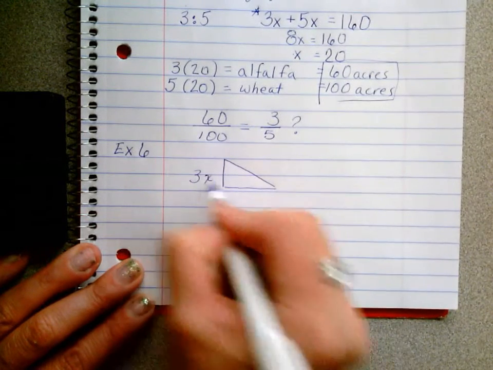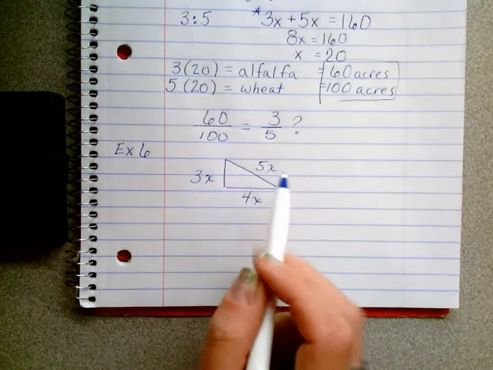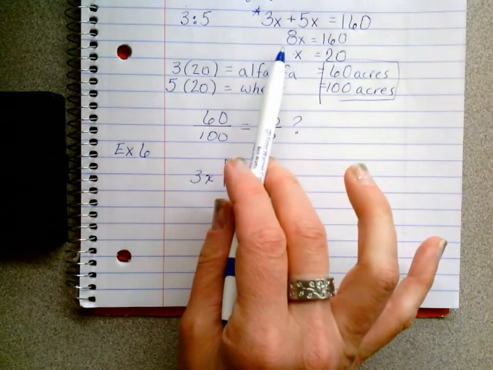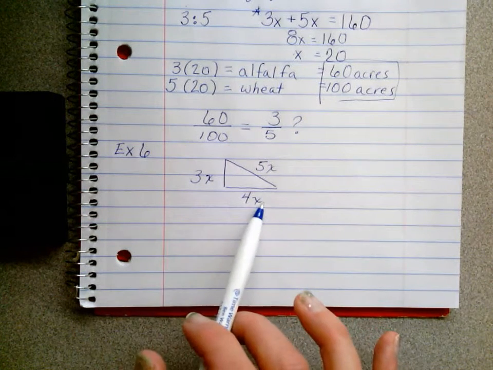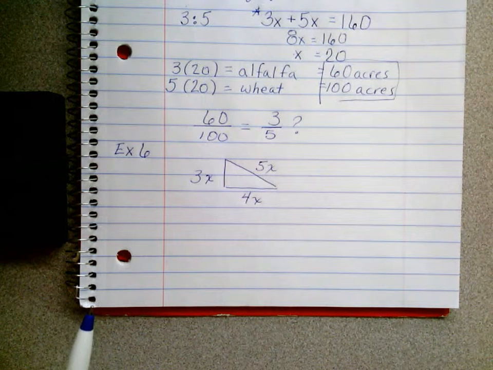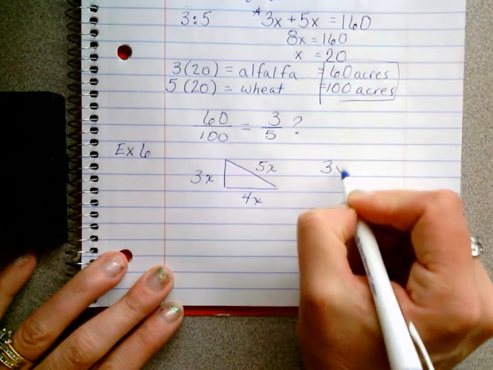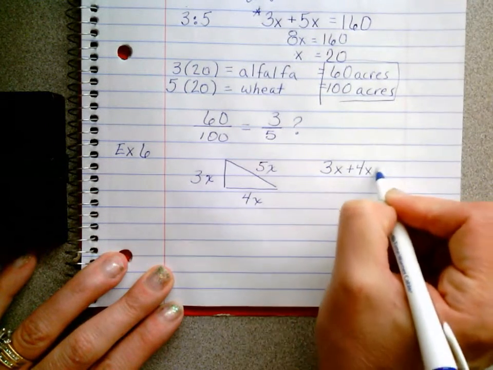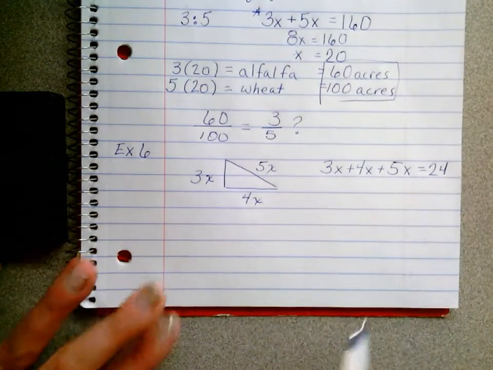I'm plugging in that x in the same way I did up there. 3 times something, 4 times something, and 5 times something for a perimeter of 24 inches. 3x plus 4x plus 5x is 24.